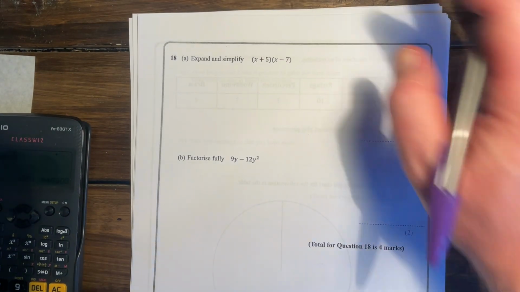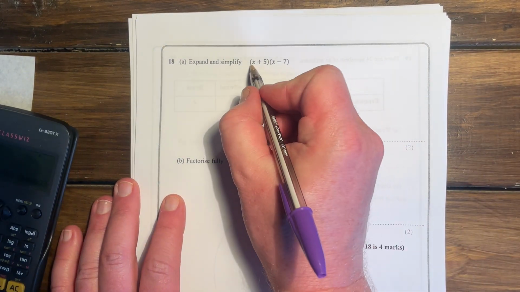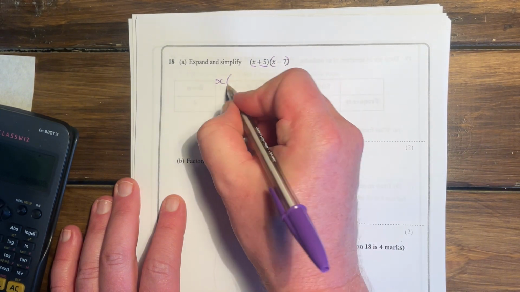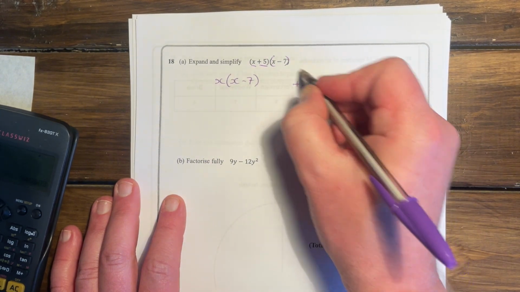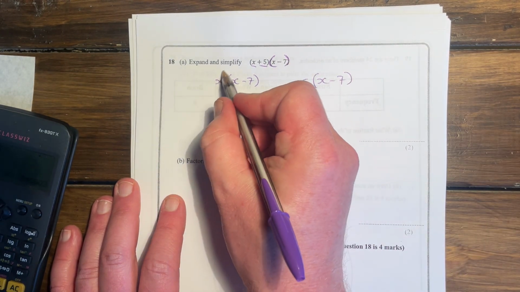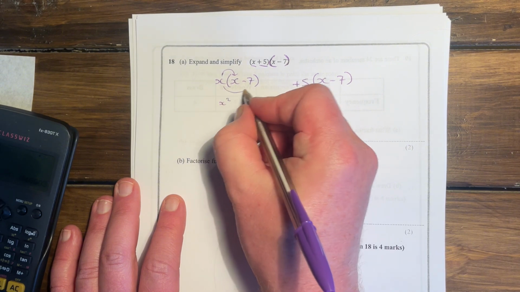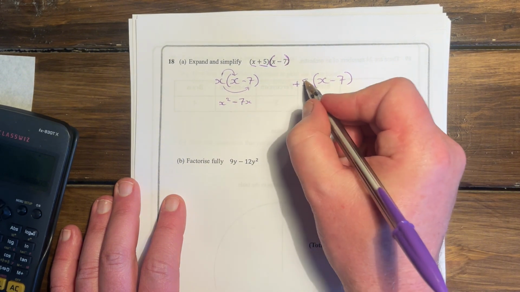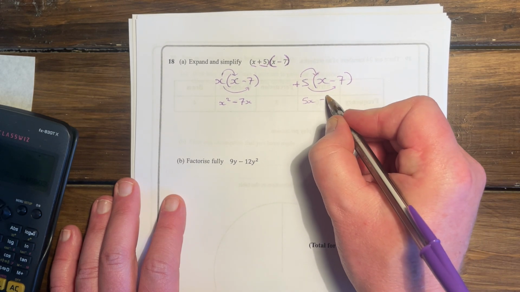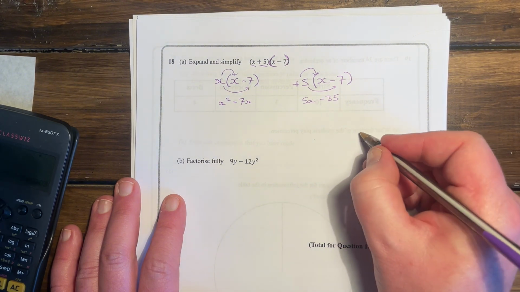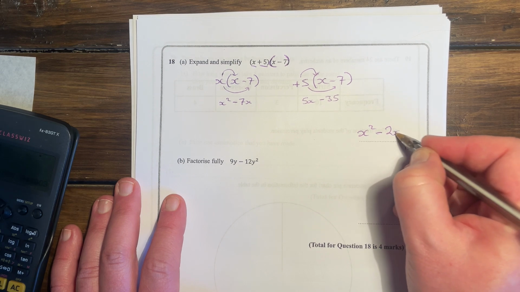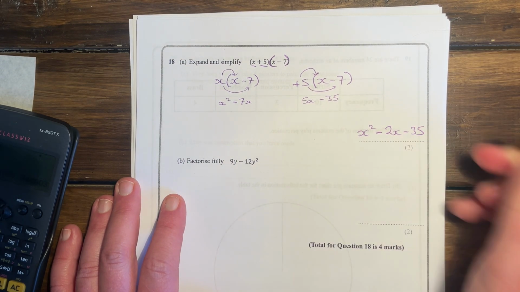18. Okay, I use this technique, so I'll break the x to there and the +5 over here, and then I will duplicate the x minus 7, essentially turning a double bracket question into two single brackets. X multiplied by x, it's obviously x squared, x multiplied by minus 7 is minus 7x. Then I'll move on to this one. 5 times by x is 5x, and 5 times by minus 7 is minus 35. My final answer should be x squared. Minus 7x and a 5x will actually land at minus 2x, and I've got a minus 35 at the end.